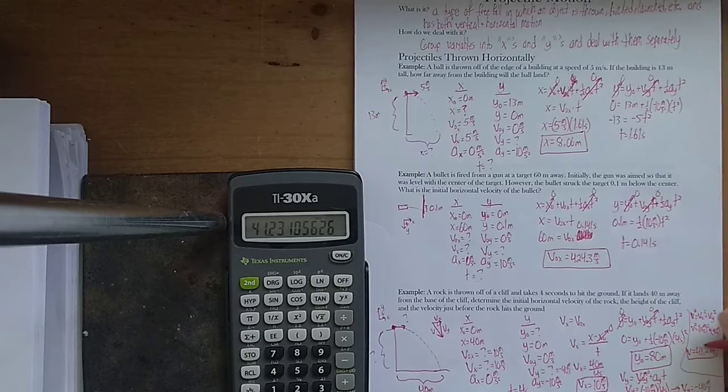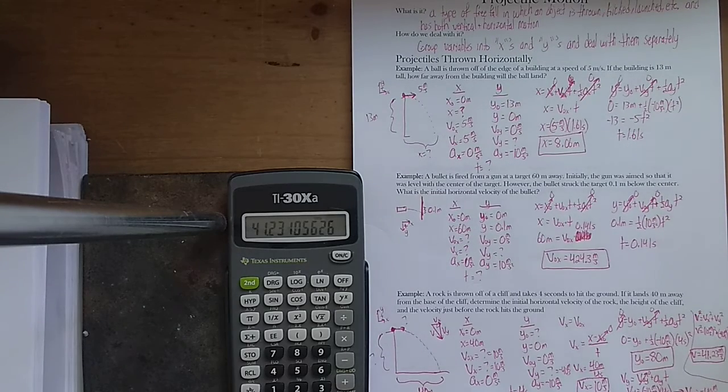So far this has all been problems where we're just launching something horizontally. Next we're going to look at when we launch something at an angle. There are many different types of projectile motion questions. Some will be similar to this. Some will be a little bit different. The more you see and the more you practice and give an honest effort to, the easier these questions will get. Be right back.